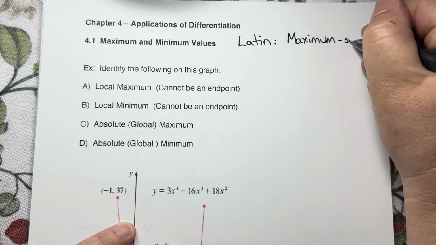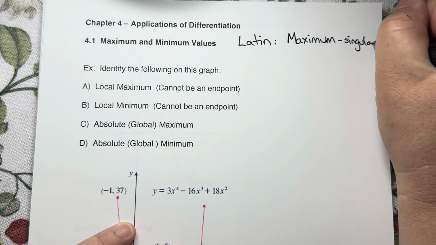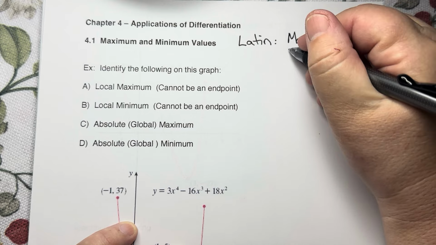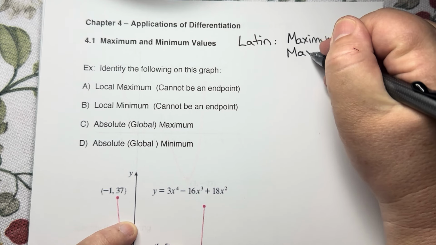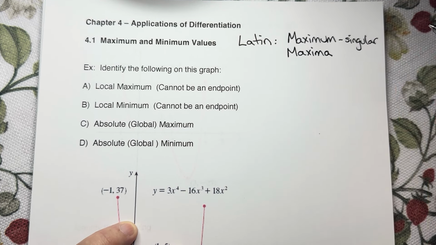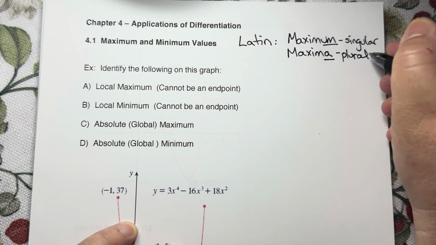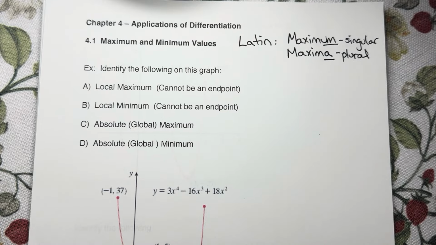and that's singular. So like there's one maximum, but if you want to say plural, there's lots of them. It gets a little bit different. It turns into a, and that's how you make the plural, which is a little confusing because that's also how the feminine form ends. And so people are like, how do you know the difference?